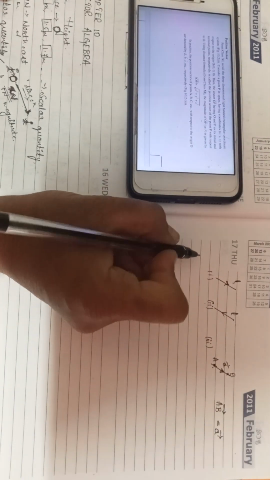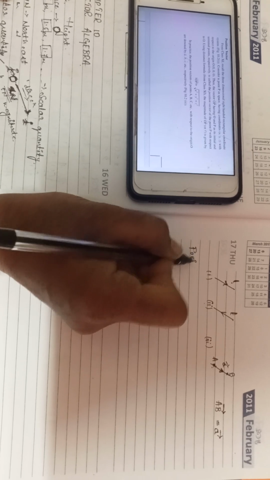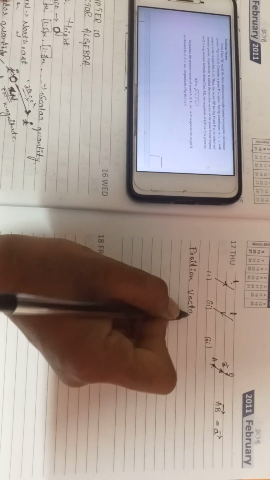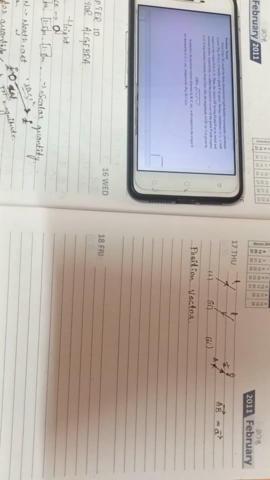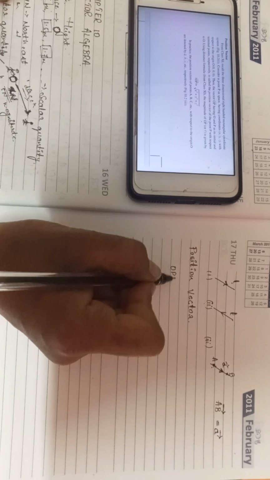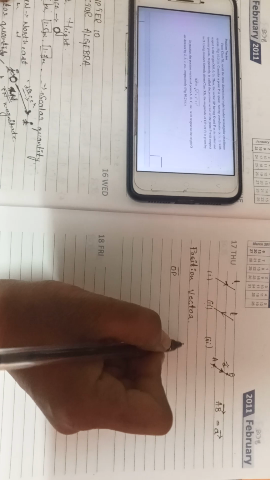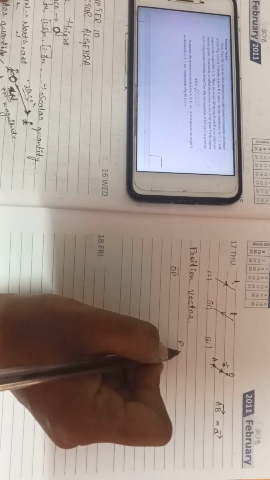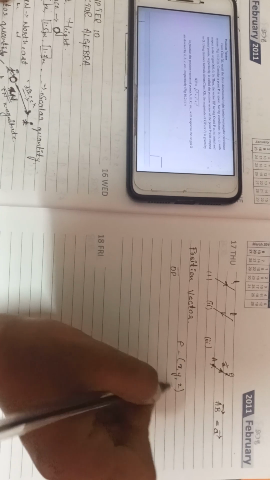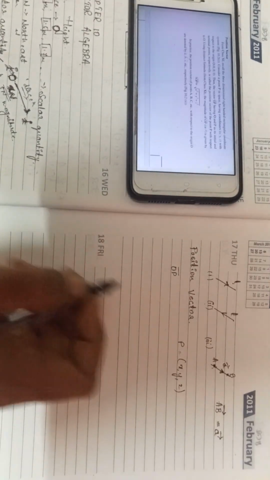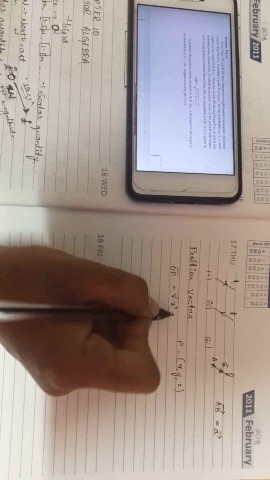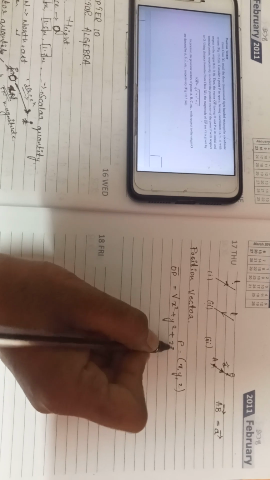Now the next concept is position vector. As you have already studied in the first PU, if you take any point P with the coordinates x comma y comma z, the distance from origin to point P is equal to under root of x square plus y square plus z square.